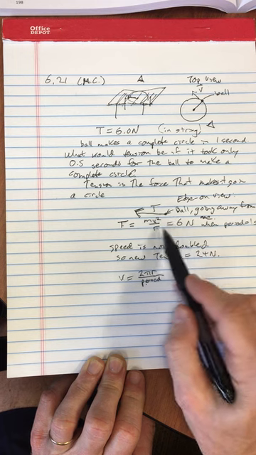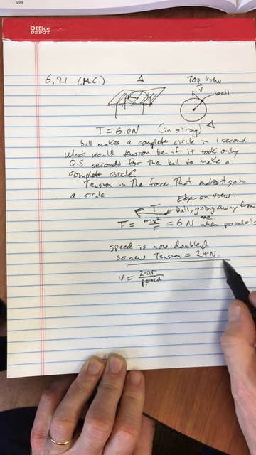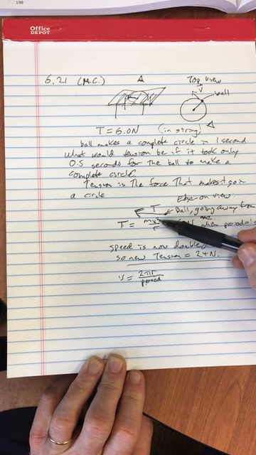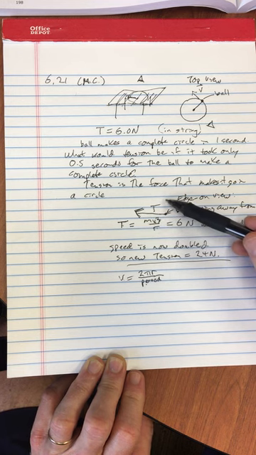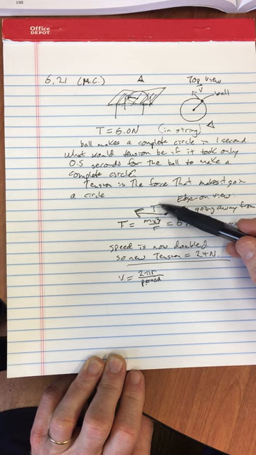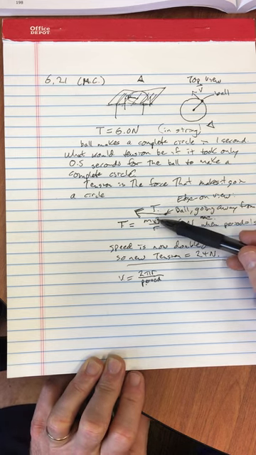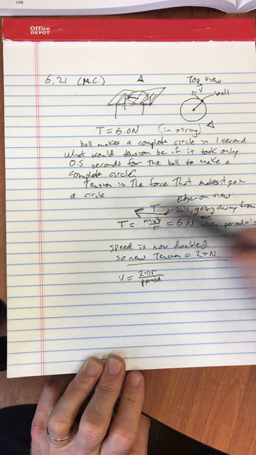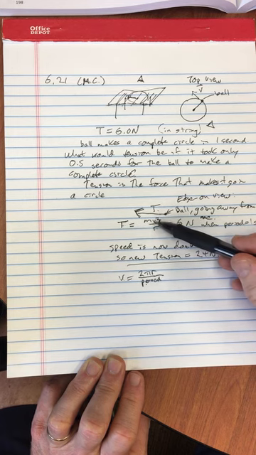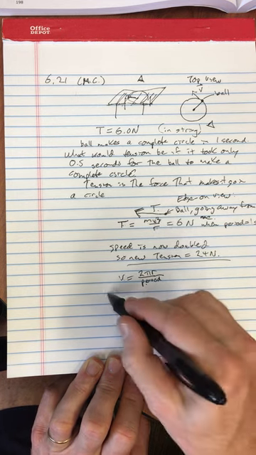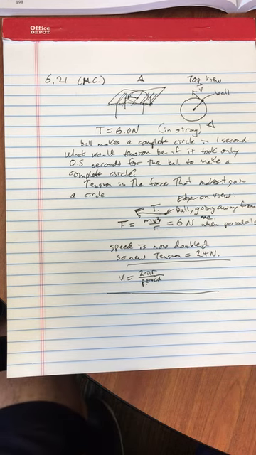But otherwise, you can just look at it proportionately and see that since the tension is proportional to the square of the speed, reducing the amount of time it takes to go around by a factor of 2 means I'm increasing the speed by a factor of 2. Increasing this by a factor of 2 increases this by a factor of 4. If v goes from 1 to 2, v squared goes from 1 to 4. So the tension is 4 times bigger. Let's take a look at number 23.